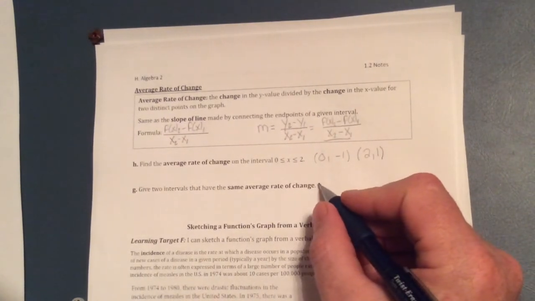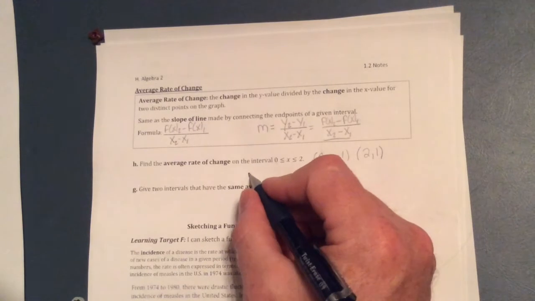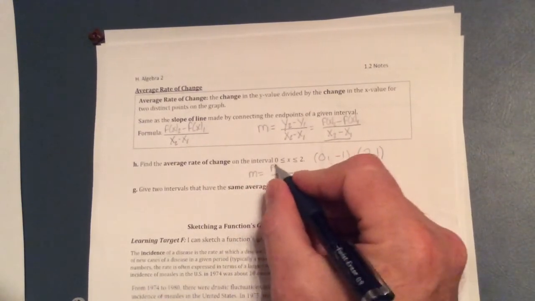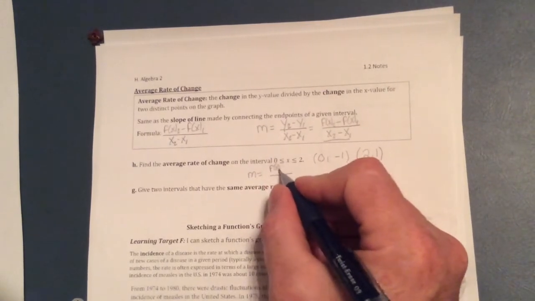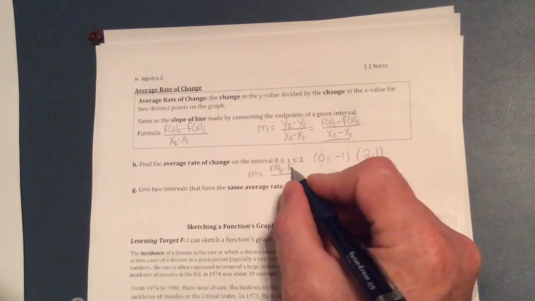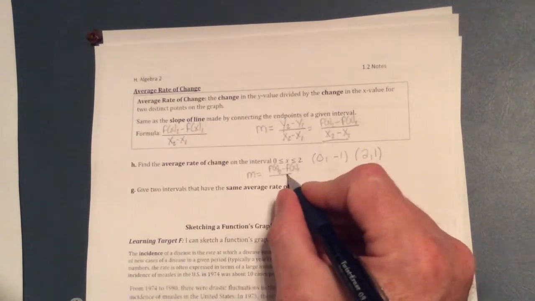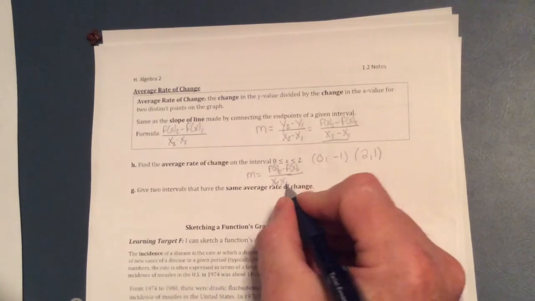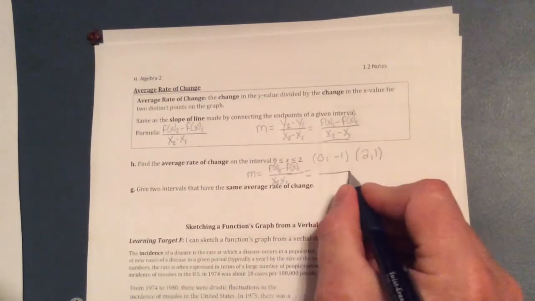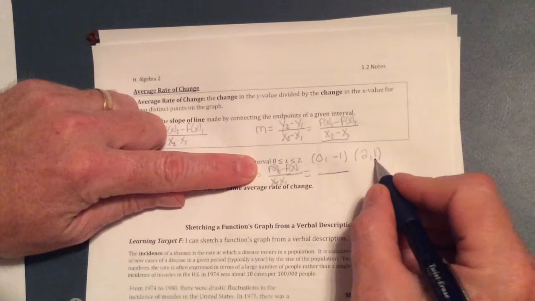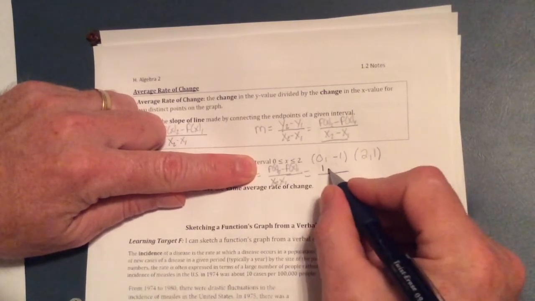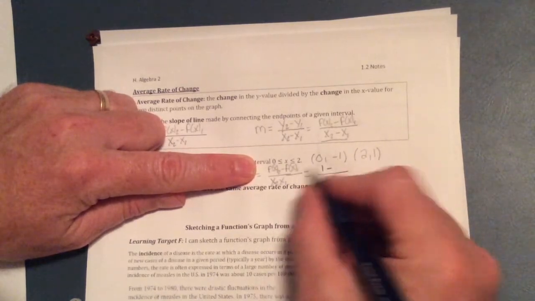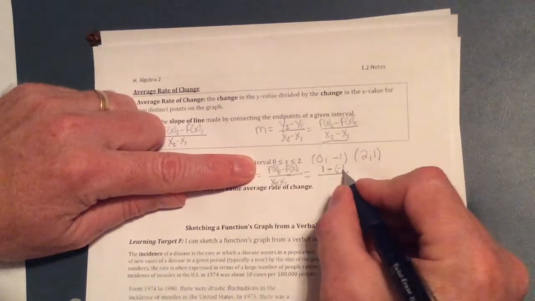So given that interval, find my rate of change. I'm going to write it using f of x. We'll say the second f of x minus the first f of x. That's our y values that go on top. And x2 minus x1. Well, here we go. f of x2 happens to be the output here, which is 1, minus the first f of x, the first output, which is -1.